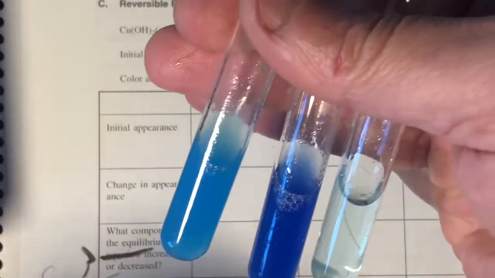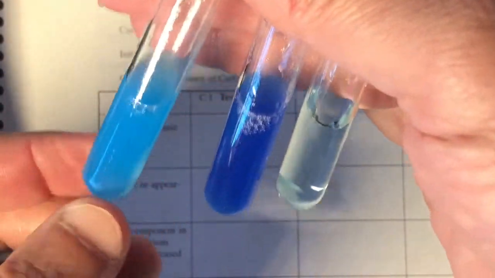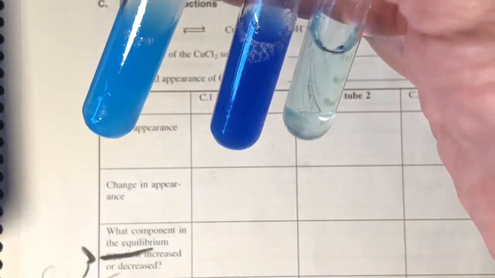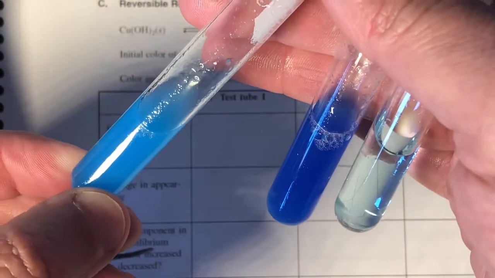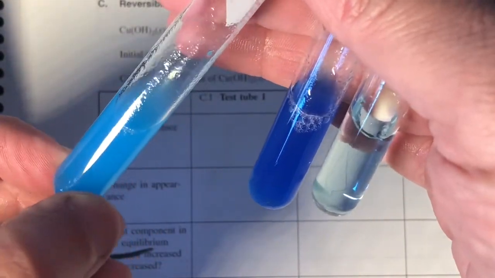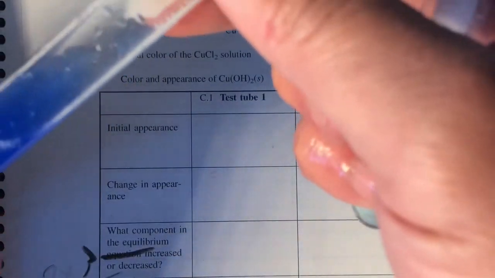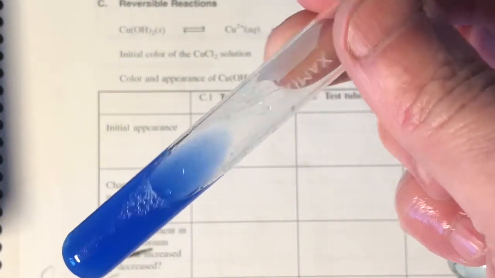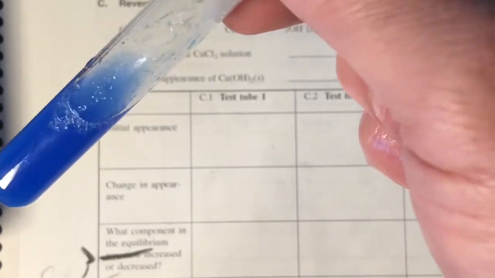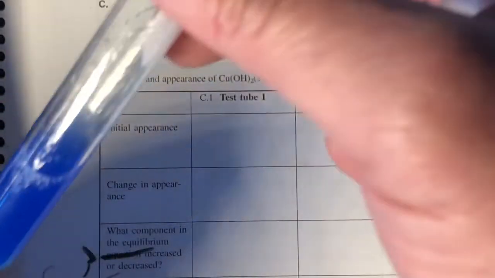All right, so we saw an obvious change in the color. The copper hydroxide test tube got bluer, it looks like, but what's important here is that it's more cloudy. That's really obvious in the video here, but it's got more of that opacity of the solid. The ammonia one got much brighter blue, but the difference here is that this is actually fairly clear. A little bit of cloudiness still, but it's got less of the copper hydroxide.